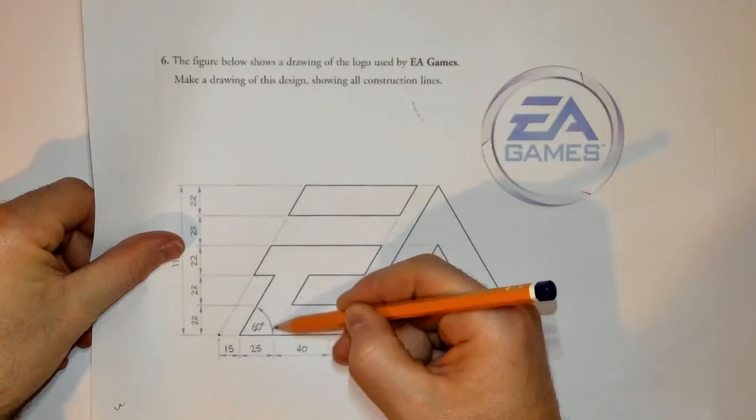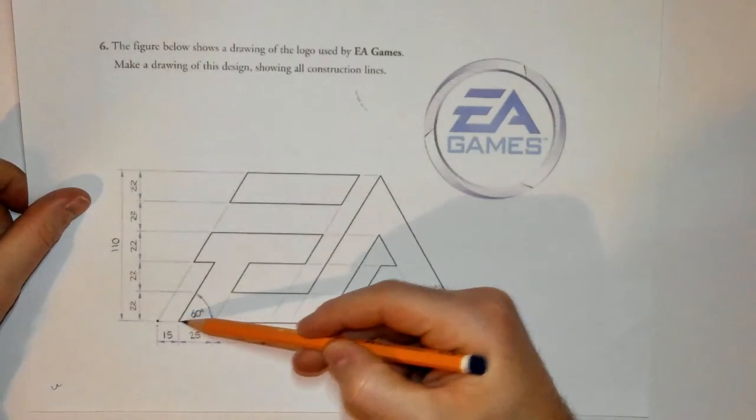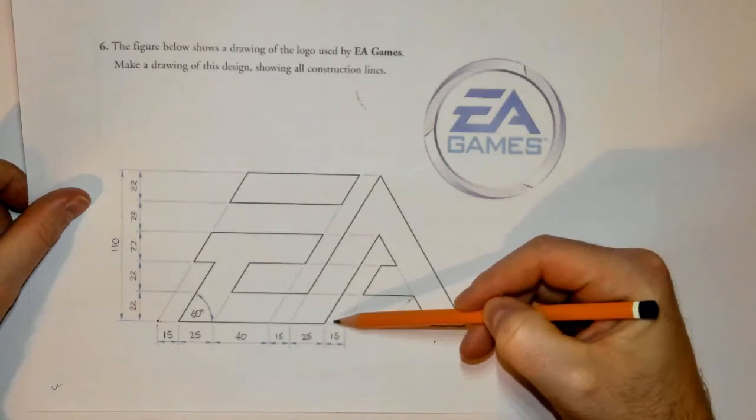Now I've got all those done. So what I'm going to do now is start off by doing my lines at 60 degrees, all going from every one of these. Just before I do that, the first one, the second one, the third, the fourth, the fifth, and the sixth one.